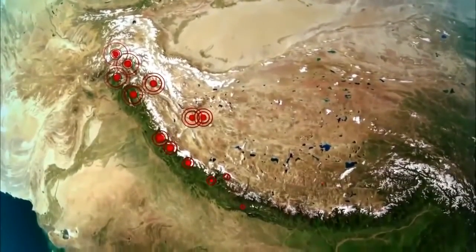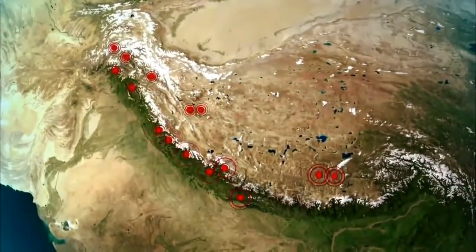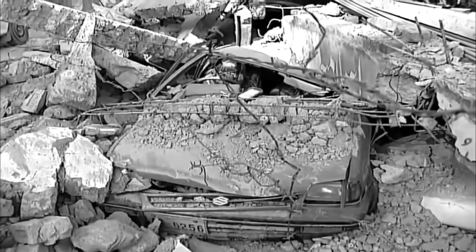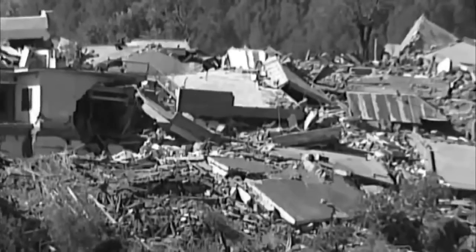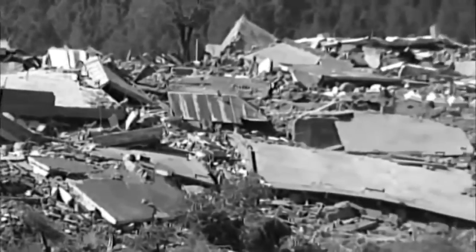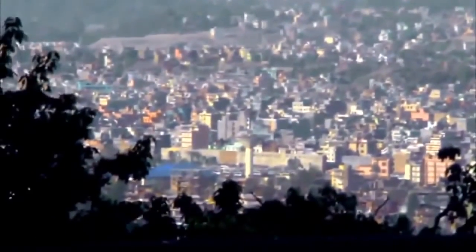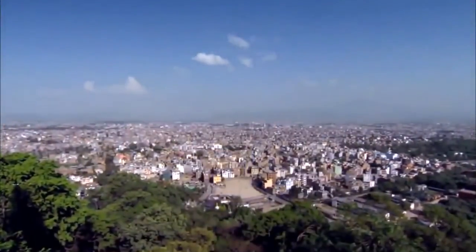The Himalayas have seen 15 major earthquakes in the past 100 years. The most recent to hit was in Pakistan, October 8th, 2005. The quake devastated the region. Galetzka's readings show that another earthquake is on its way. Kathmandu, the capital of Nepal, lies in the center of the danger zone.